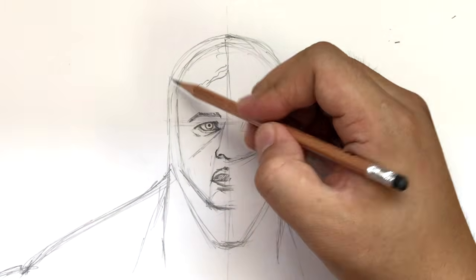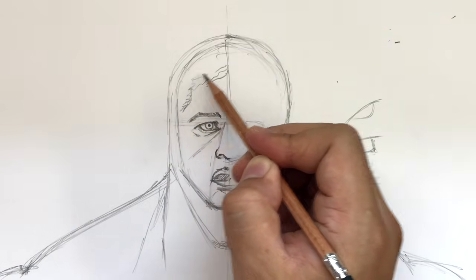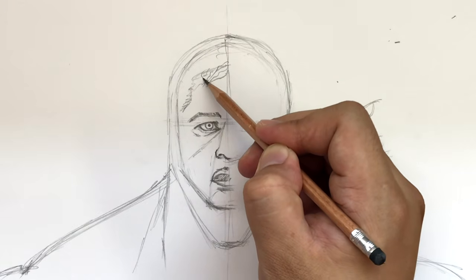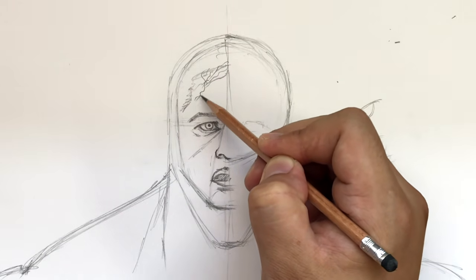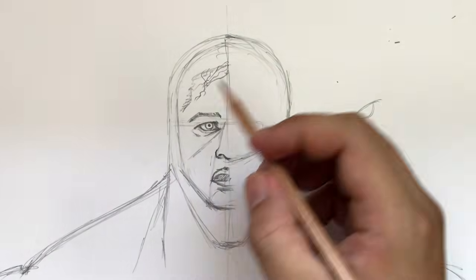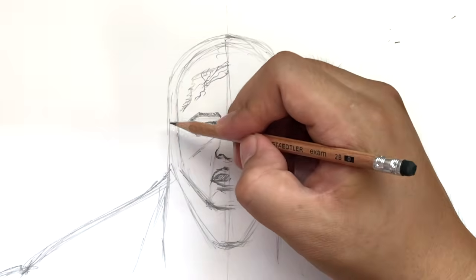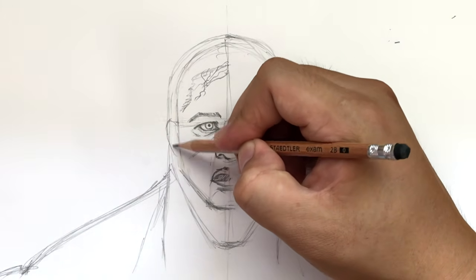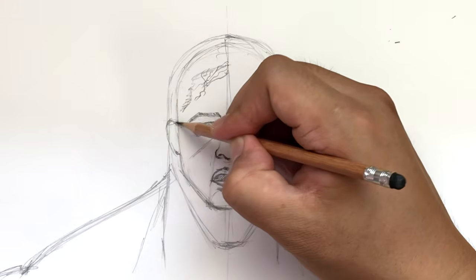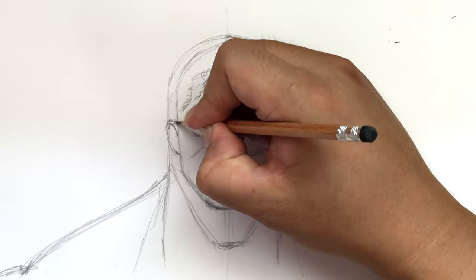So we're going to draw the hairline first. So here's the hairline. It kind of goes down the side here. And here's the forehead line. And some of his hair is actually just going down his forehead like this, and it starts to create veins like that. Okay. And then right here, right where the eye line is, we're going to draw the ears, and the ears kind of go this way, kind of stick out a little bit. There.